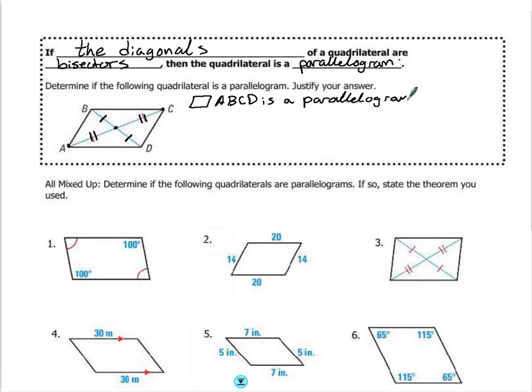Because segment AC and segment BD bisect each other. The only reason I would know that is because they gave me the tick marks saying that those two segments were congruent.